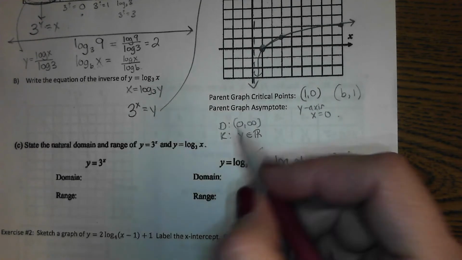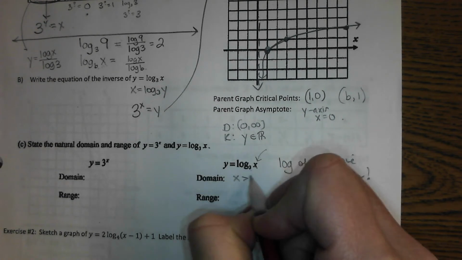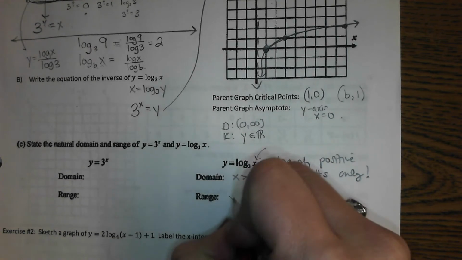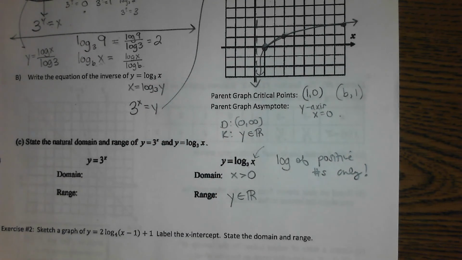So in that one, another way of writing the domain is just that x has to be greater than 0. The range can be anything, so y can be all real numbers.